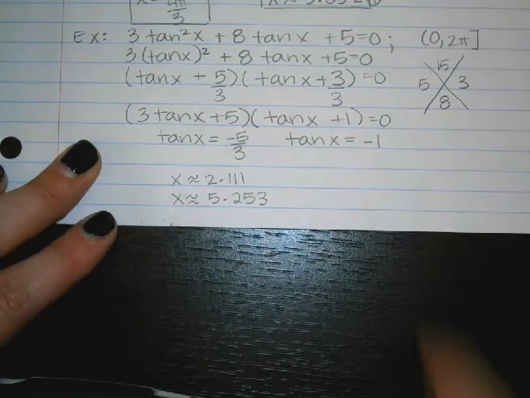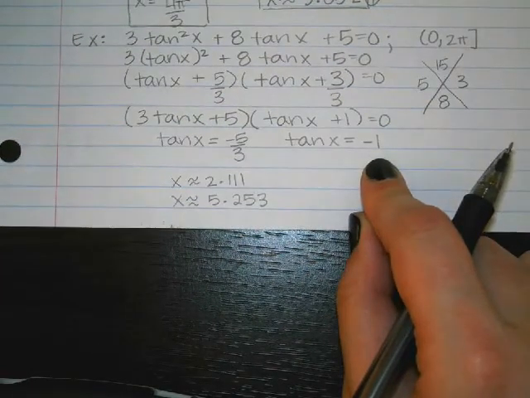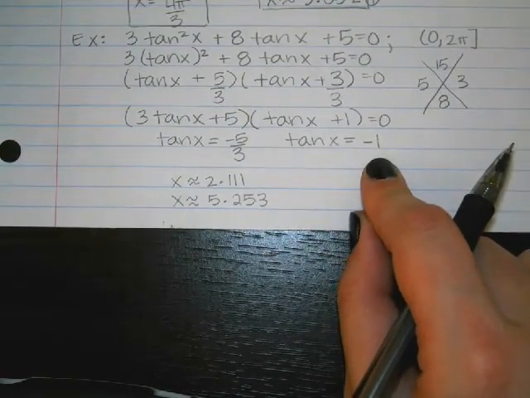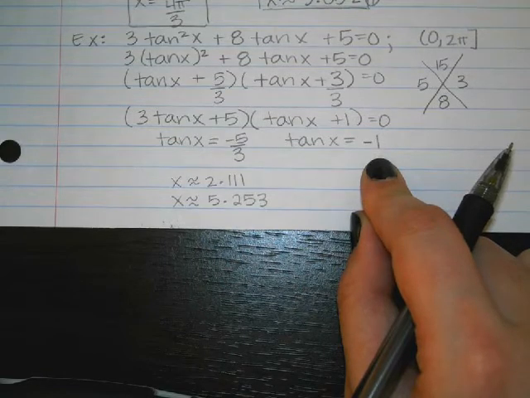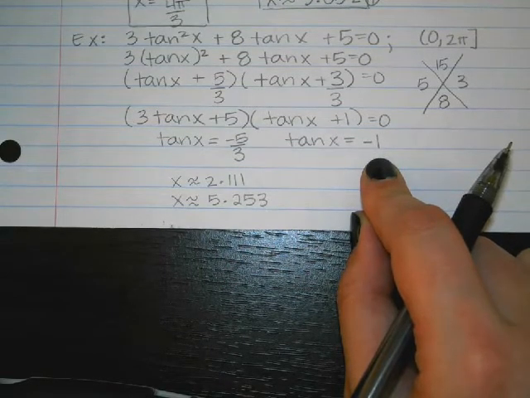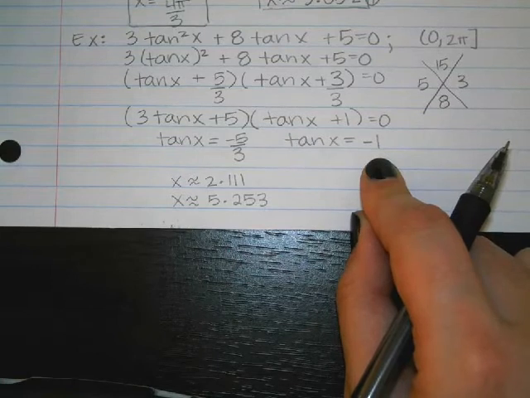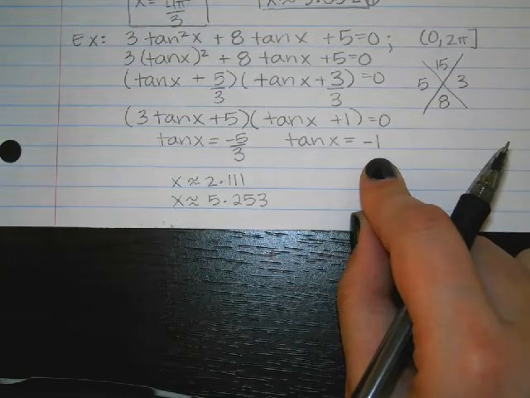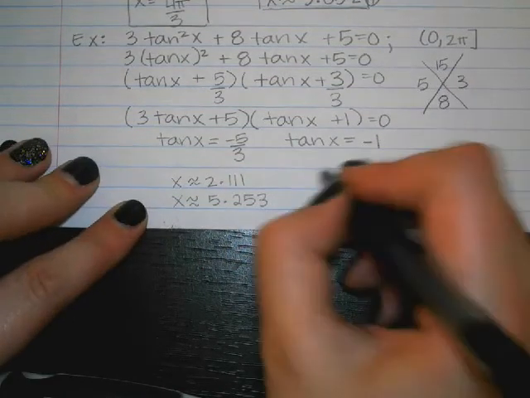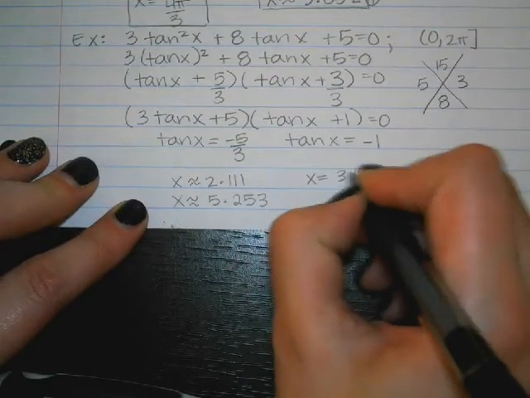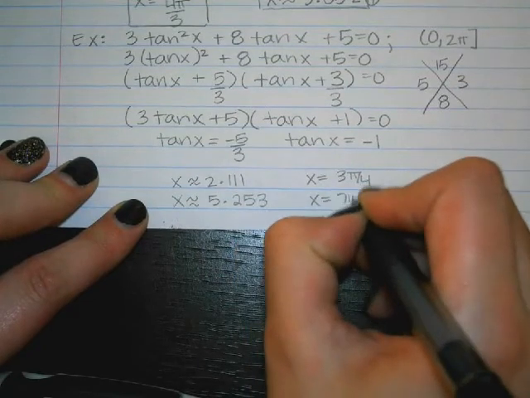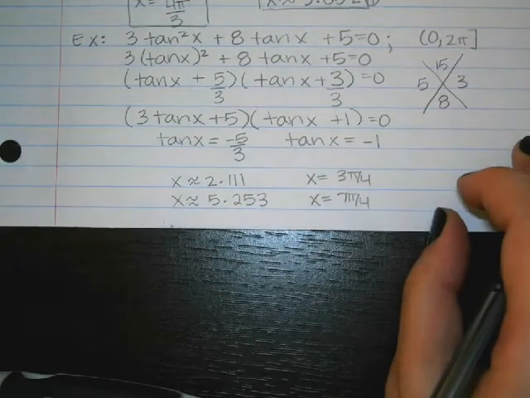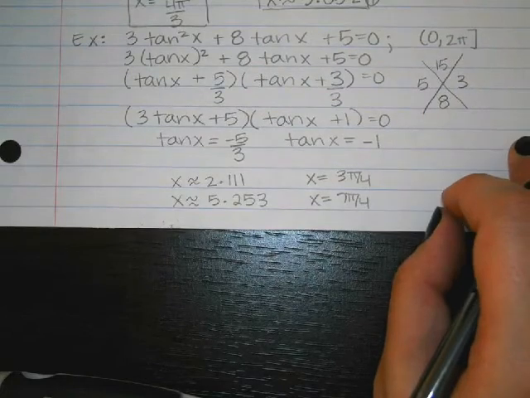Okay. Does tan equal negative 1 on the unit circle? Yes. All right, so where does the y divided by the x simplify to become a negative 1? Not pi fourths, that's positive 1. 3 pi fourths, and then which one's directly across from that? 7 pi fourths. Okay, so 3 pi fourths and 7 pi fourths, and we are done.